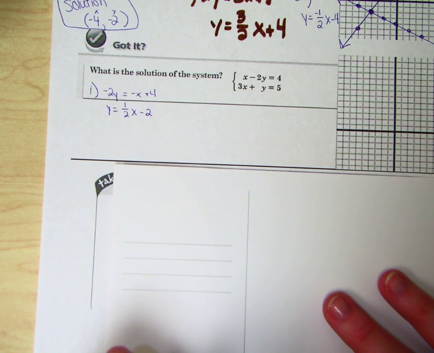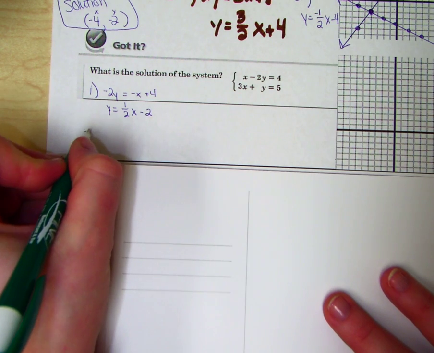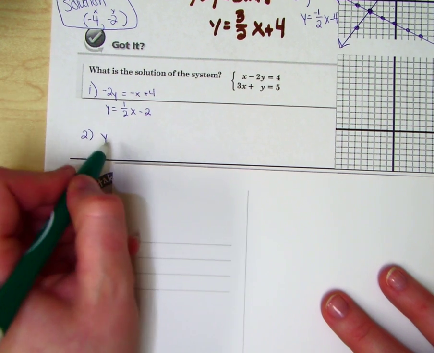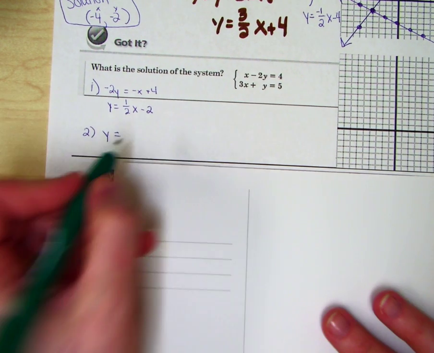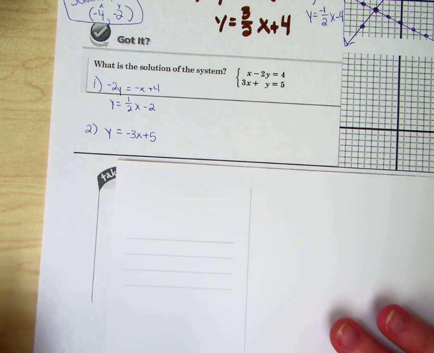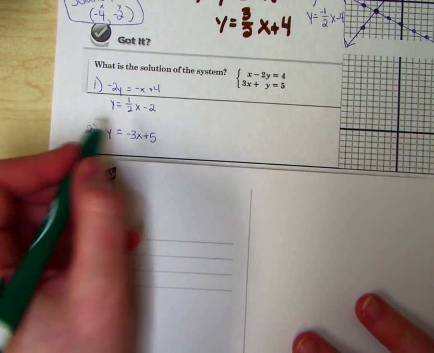Do this again for the second problem. Take over the 3x, so you get y equals negative 3x plus 5. And that's solved for y.